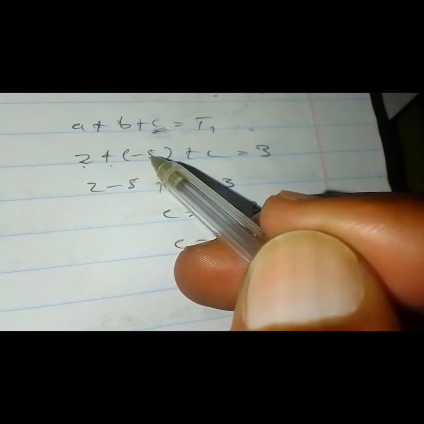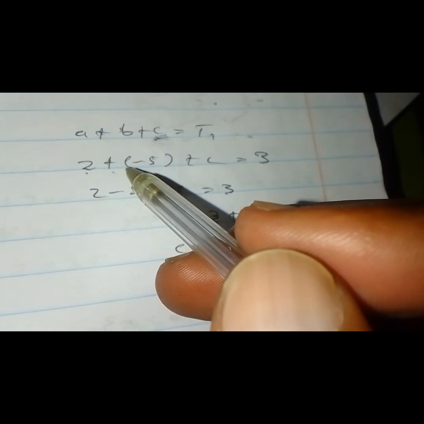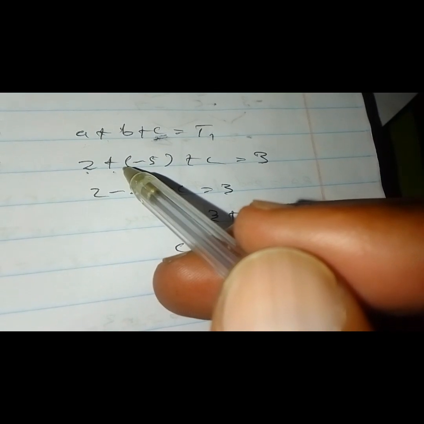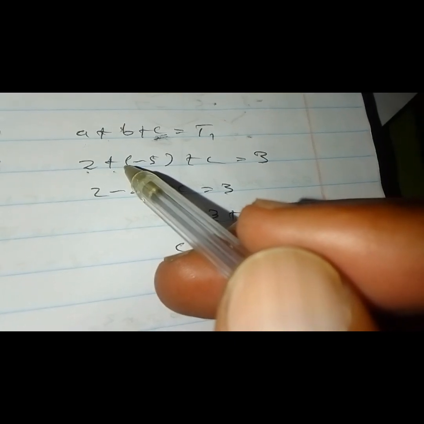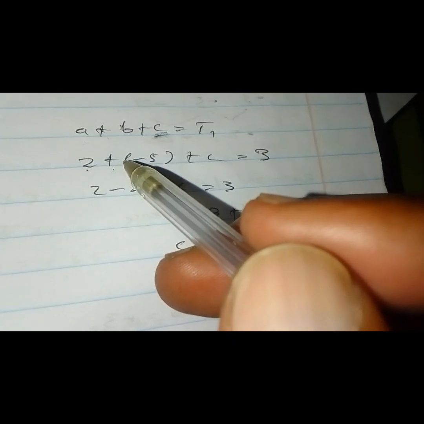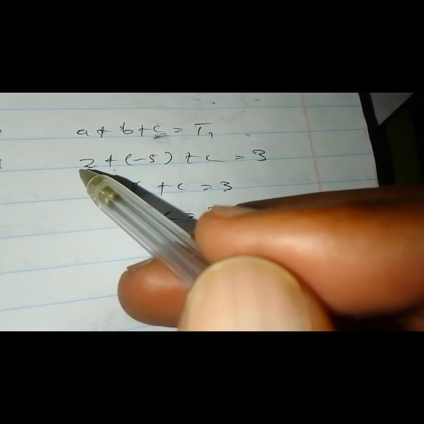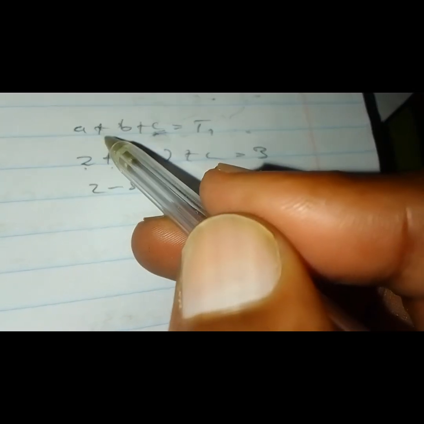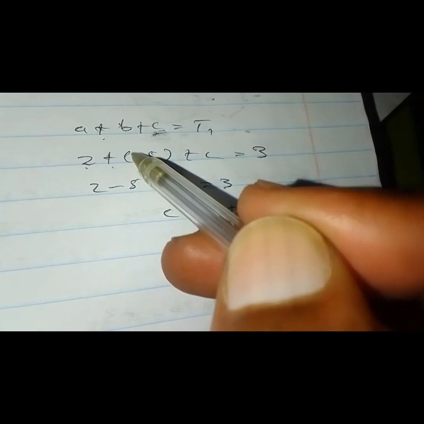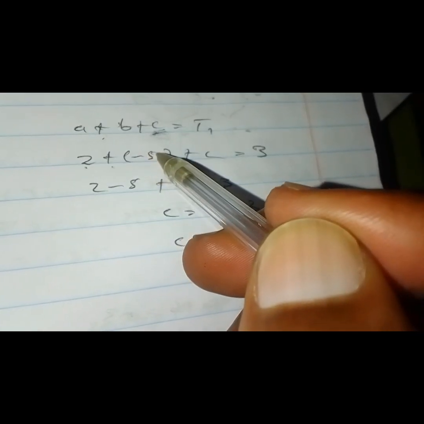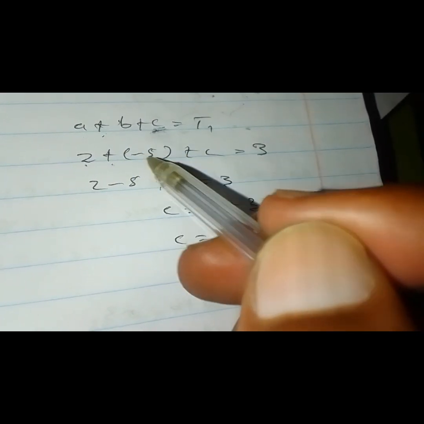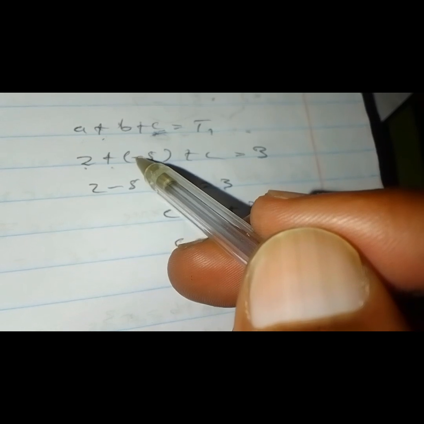Just put the bracket so that you don't get confused when pressing your calculators. It's 2 and then plus. This plus is from here. And then you say into -5. You take -5 as a whole and put it inside the brackets.